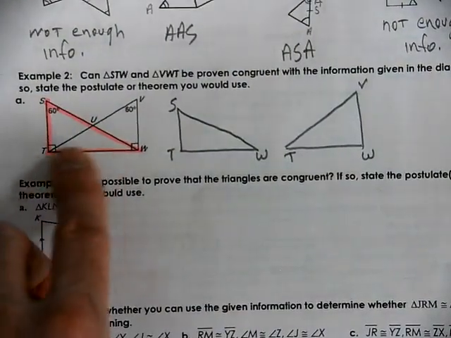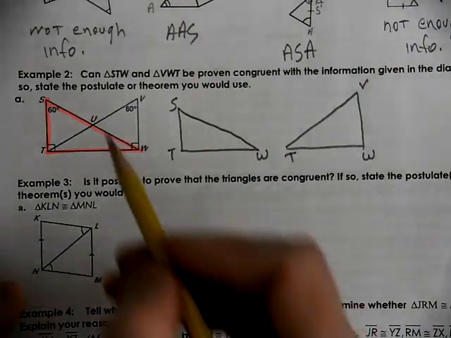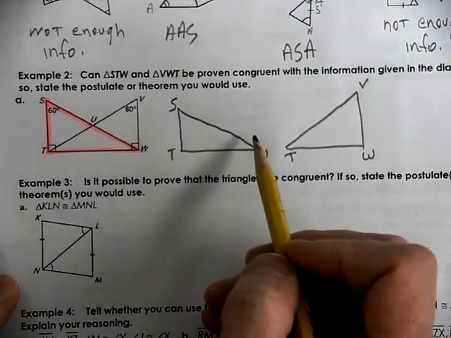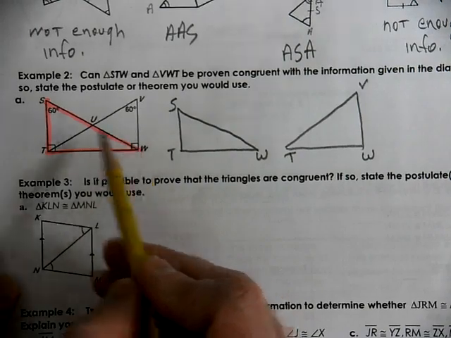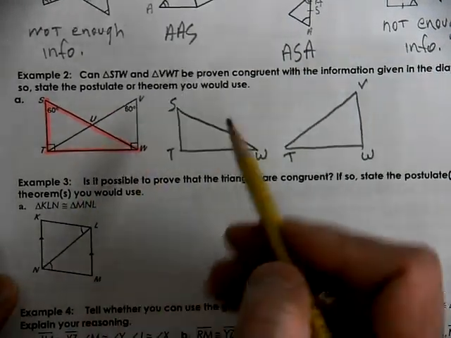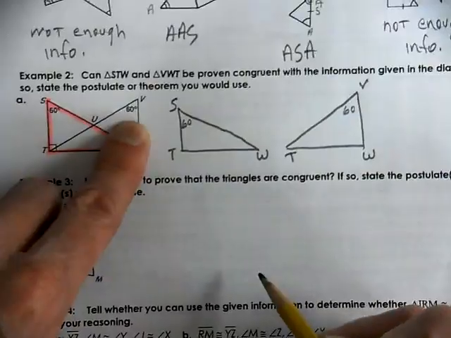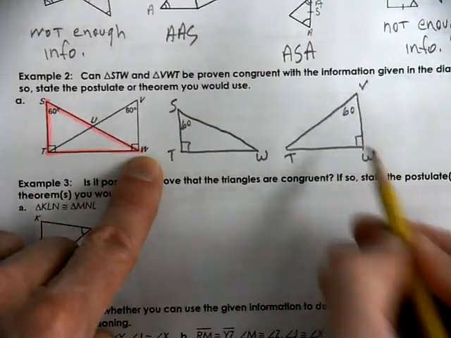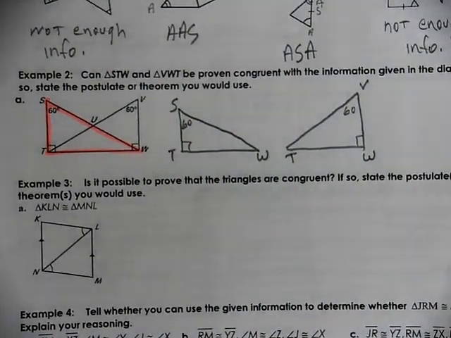We don't even have to talk about the U. You see how the U's not one of the corners? That's why it really helps you to draw the triangle separately. U was not part of the problem. We don't have vertical angles really part of these triangles. We're talking about these three corners. U is not one of the corners of the triangle. So we have a 60-degree angle, a 60-degree angle. We have a 90-degree angle, a 90-degree angle. Do we have any sides that are the same?